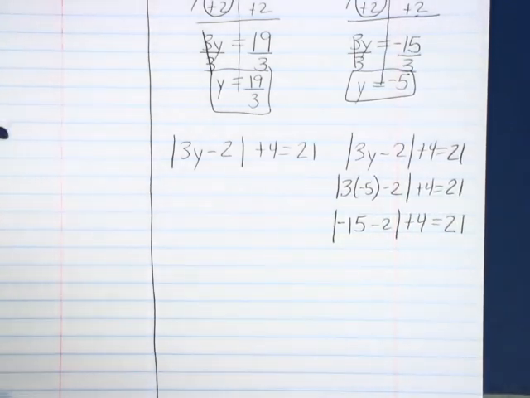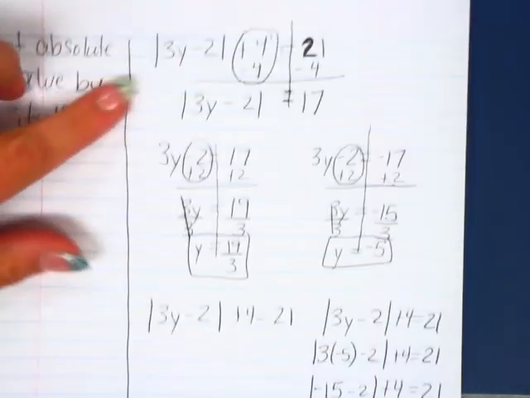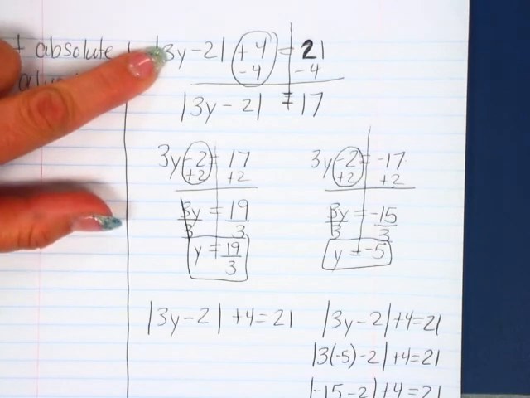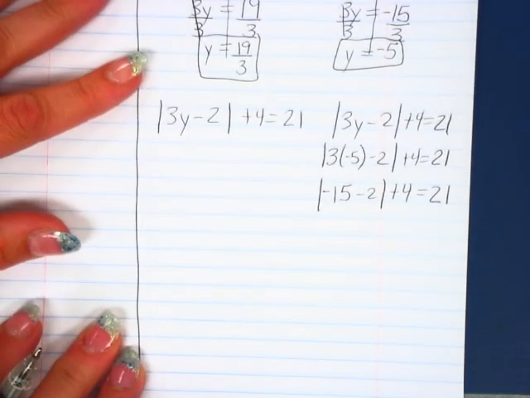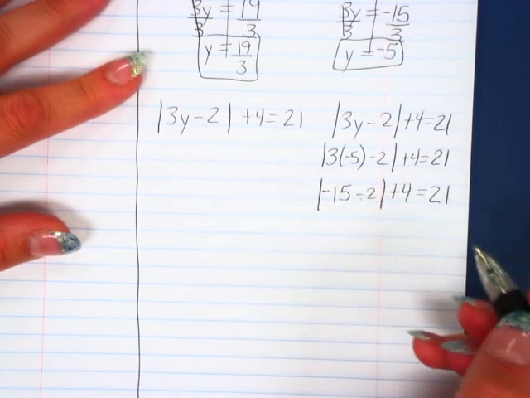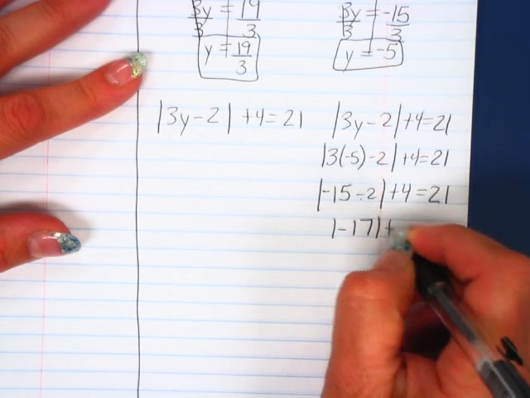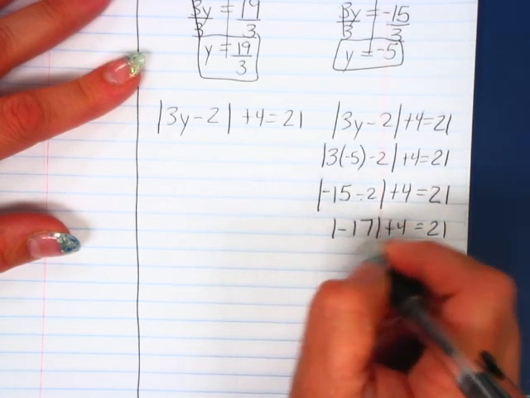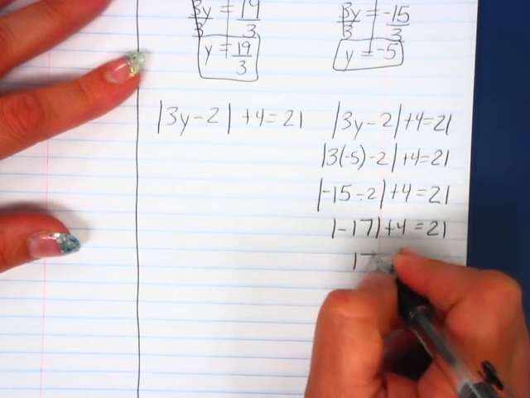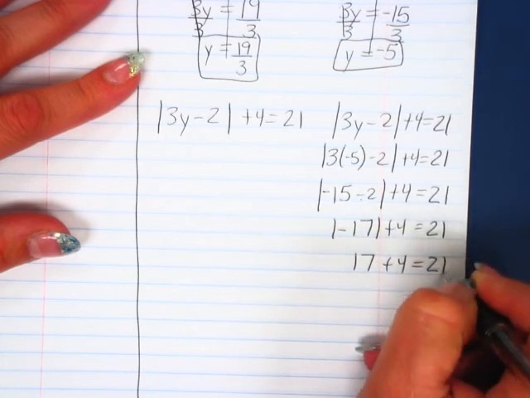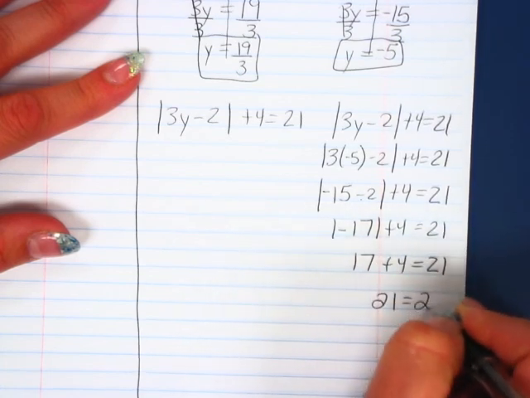When you're doing order of operations, you can kind of treat your absolute value like parentheses. So we want to do what's inside the absolute value and finish it off before we go any further, because we can. Before, we couldn't do anything here because 3y minus 2 you can't do anything with, so we had to find a different way. But I can do negative 15 and negative 2, which is negative 17. And the absolute value of negative 17 is 17. And I get 21 equals 21.